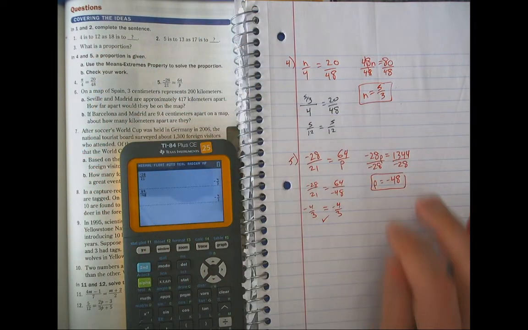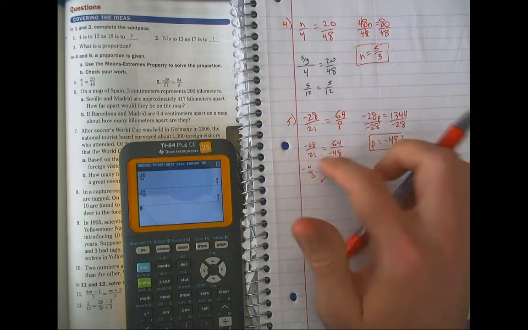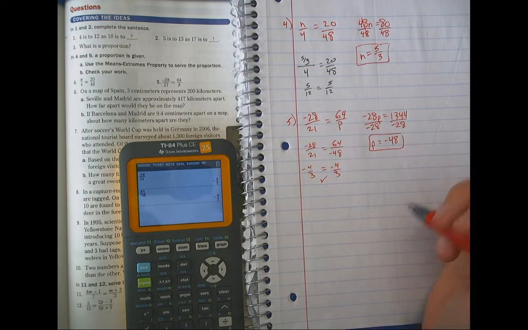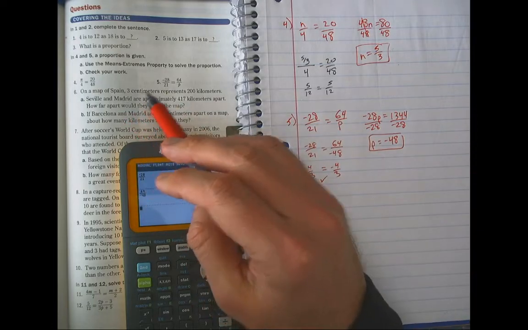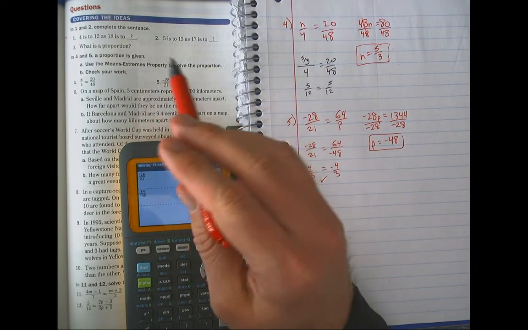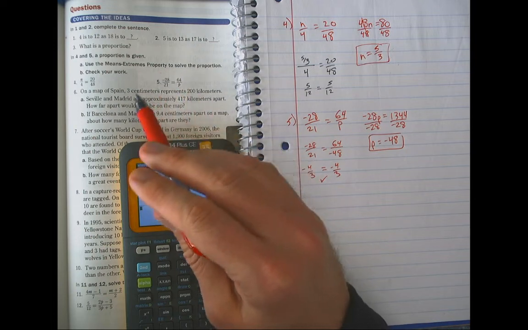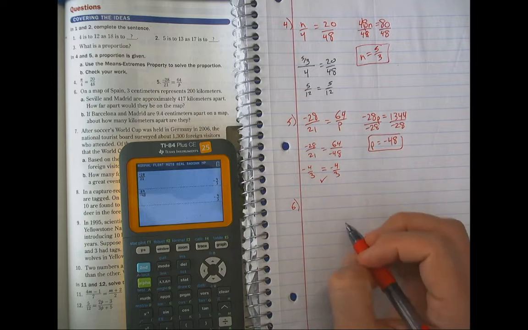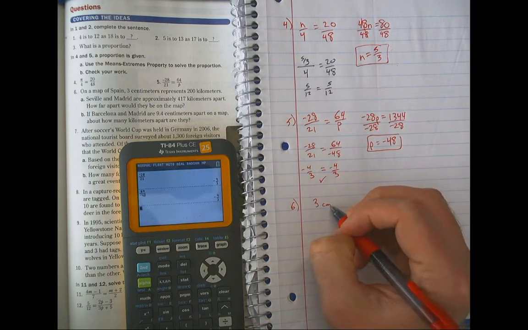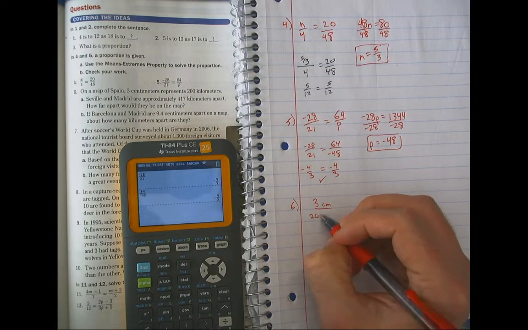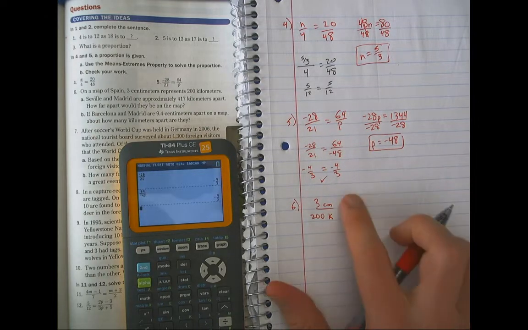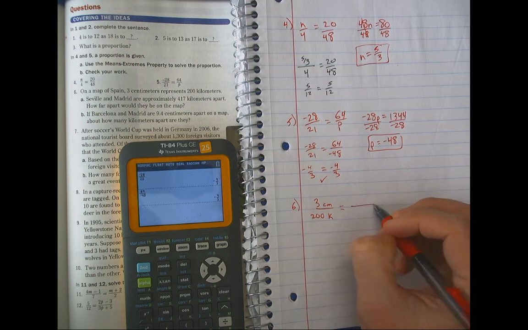All right, next up is number 6. Now we're going to take these basic skills of cross multiplying and apply them to some problems. So on a map of Spain, 3 centimeters represents 200 kilometers. That's our important rate that we need to set up. So number 6, we're going to start with that. 3 centimeters equal 200 kilometers. Notice that I put the units there. It's really important because when we set up the other side, they need to match.